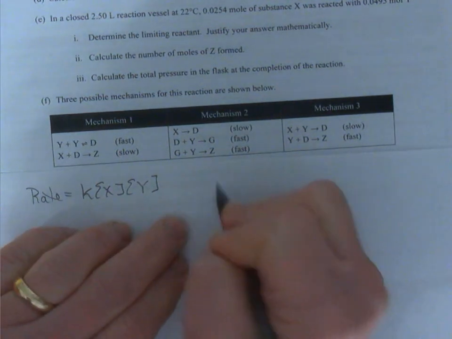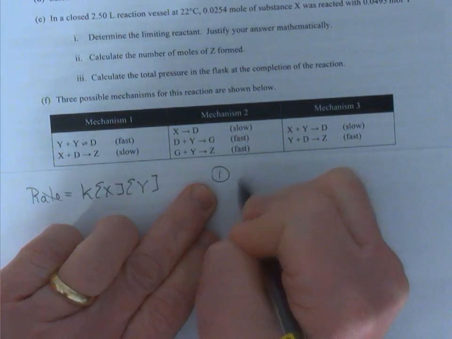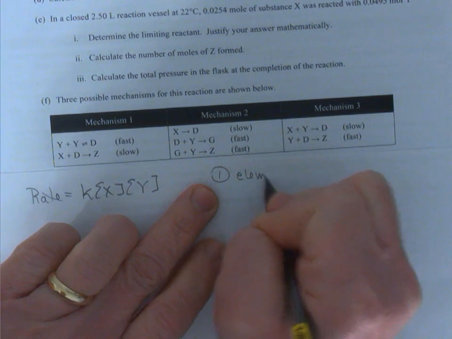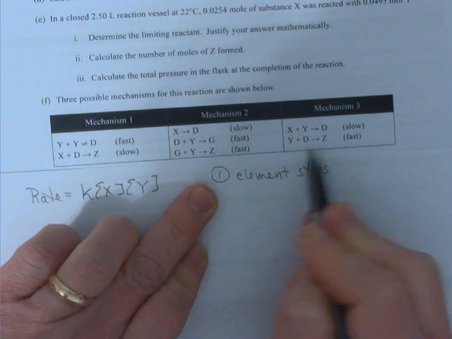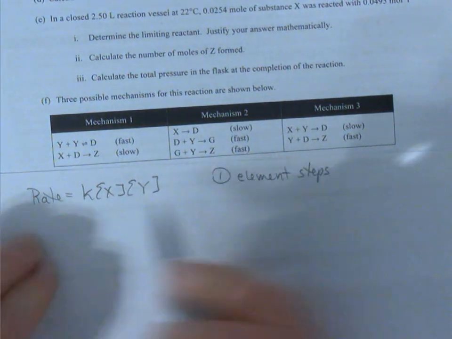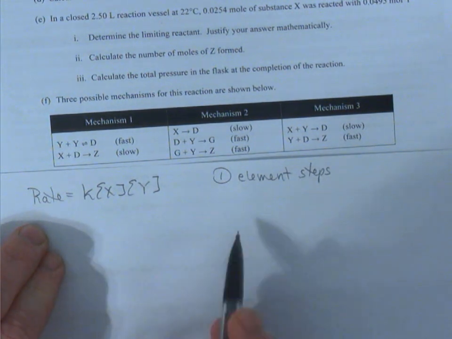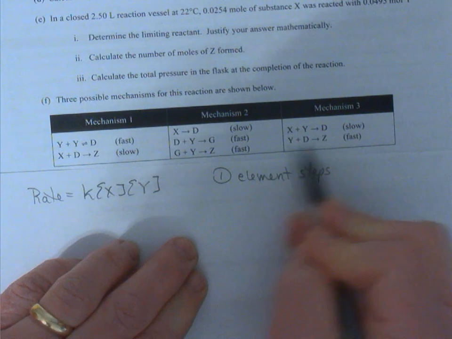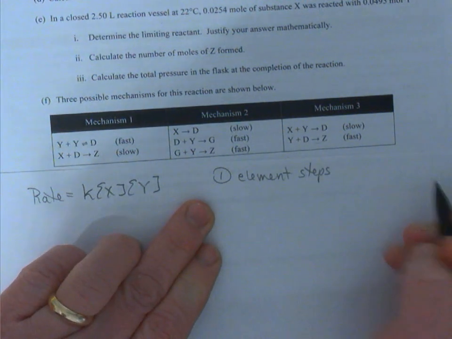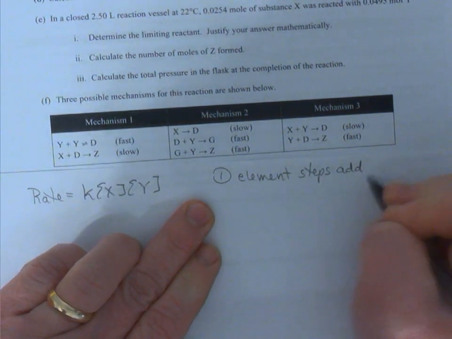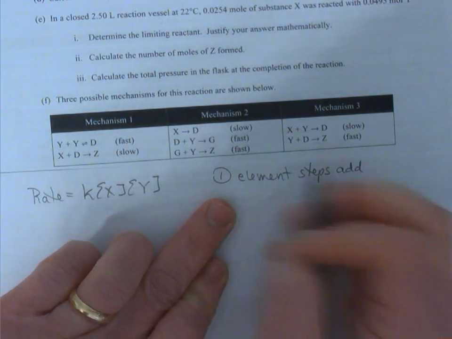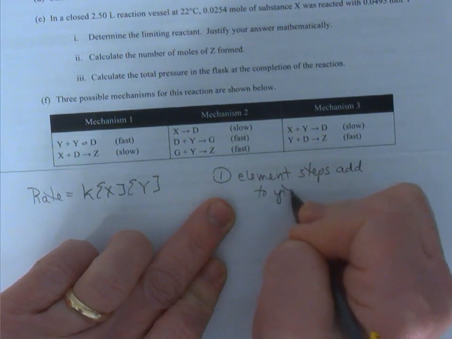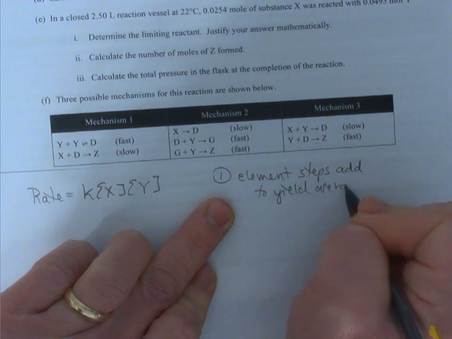And it's possible, remember, if it passes two tests. One, the elementary steps, those are the step-by-step processes which take us from reactant to product. So if we add up our elementary steps, they yield the overall reaction.